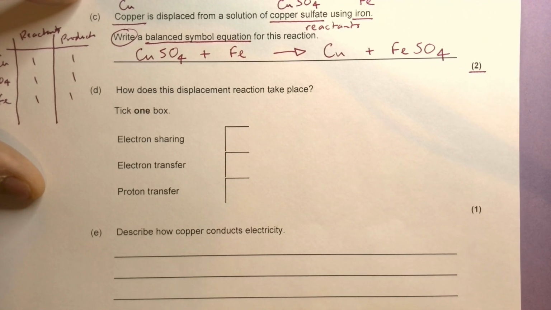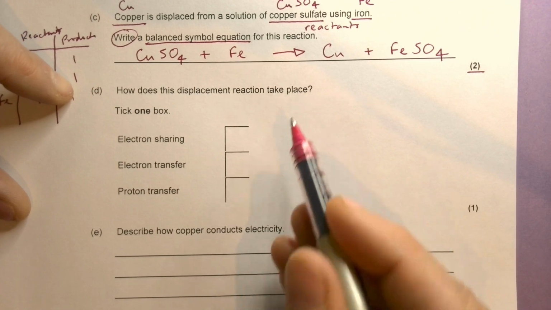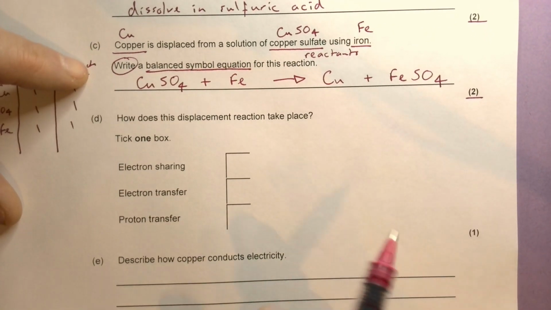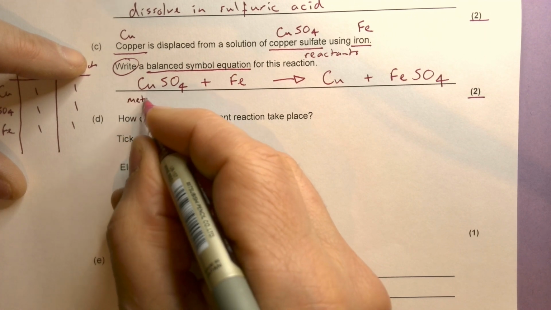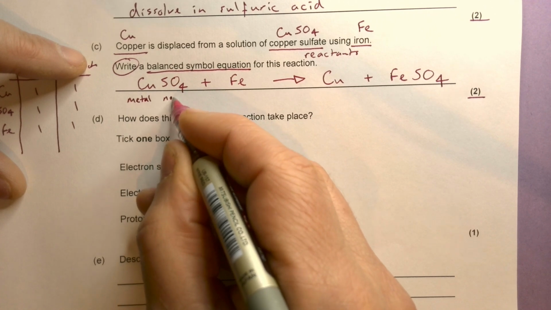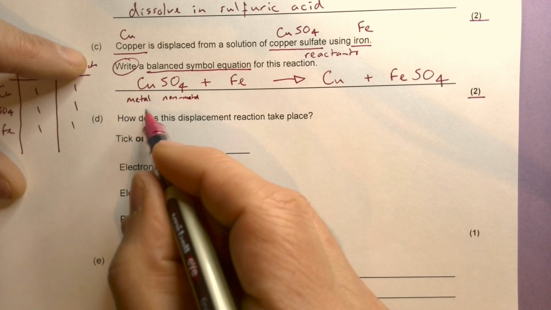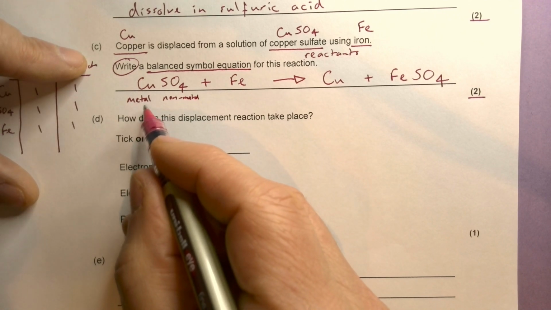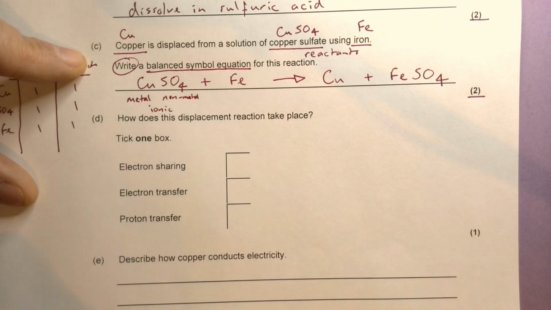Part D. How does this displacement reaction happen? Okay, well, copper is a metal. Sulfur and oxygen are both non-metals. So a metal plus a non-metal means that's an ionic compound.